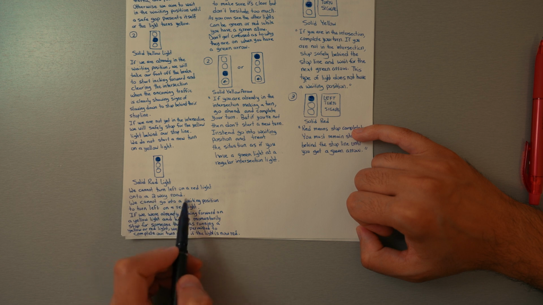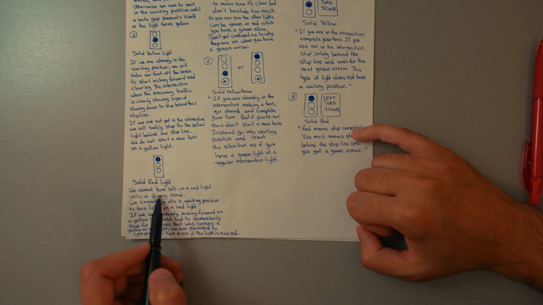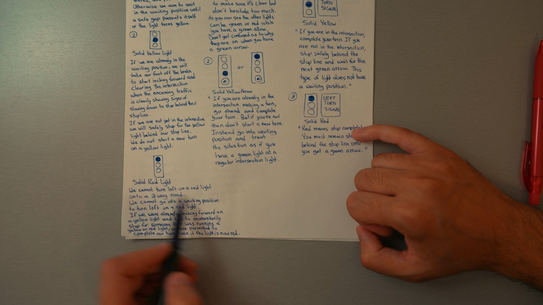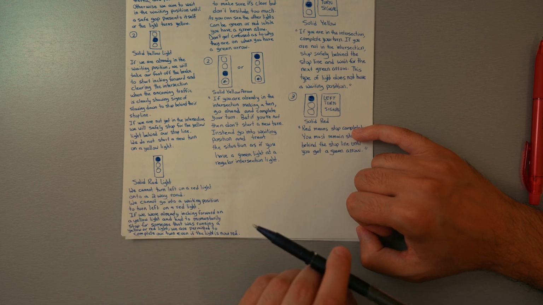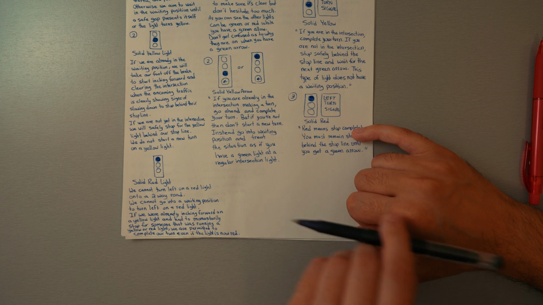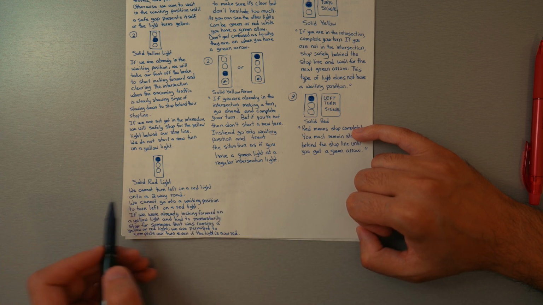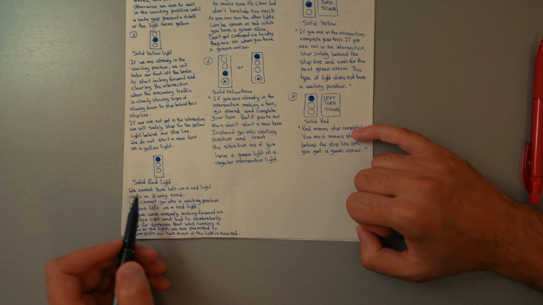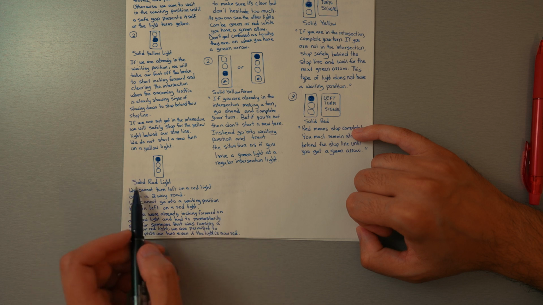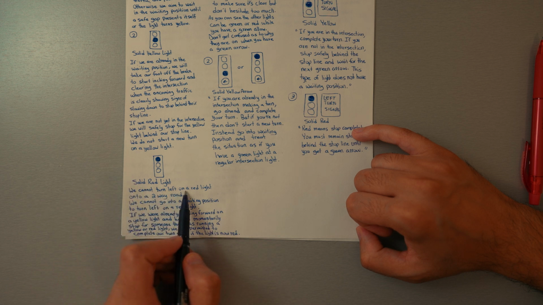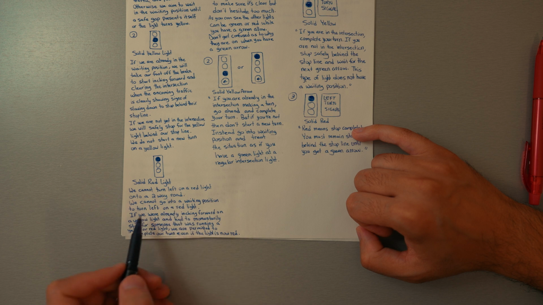Okay, and with a solid red light, we cannot turn left on a red light onto a two-way road. So most roads are a two-way road. If it's a one-way road, you're permitted to make a left turn after you've made your stop at the red light, but you have to exercise lots of caution because the traffic could be flowing in the crossroad. Okay, but let's not confuse the one-way streets for now. Let's just say we cannot turn left on a red light onto a two-way road, and we cannot go into a waiting position to turn left on a red light.